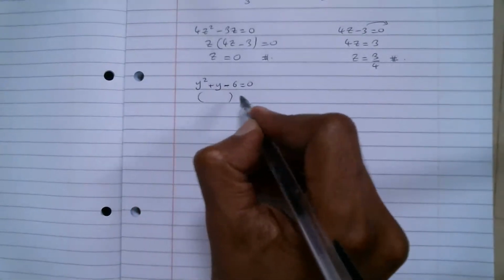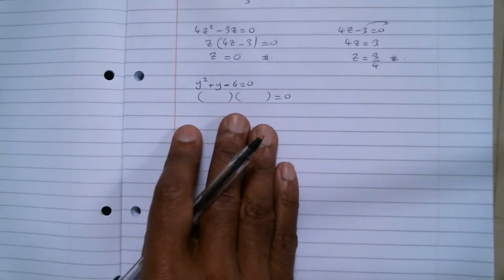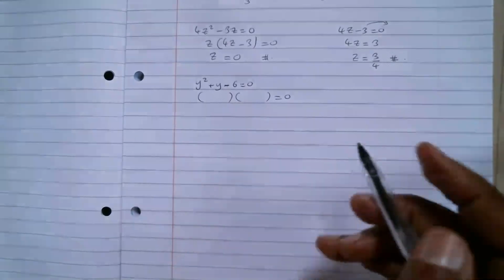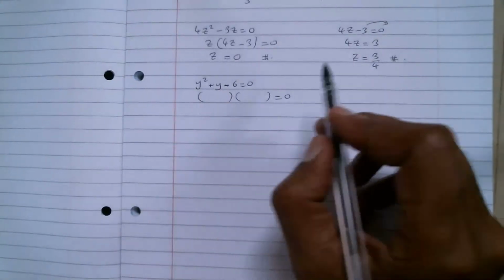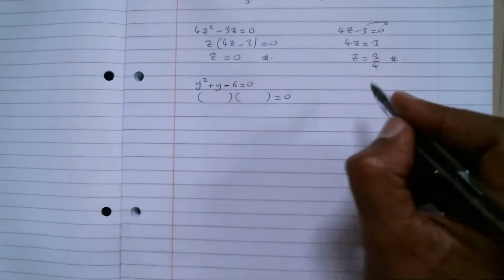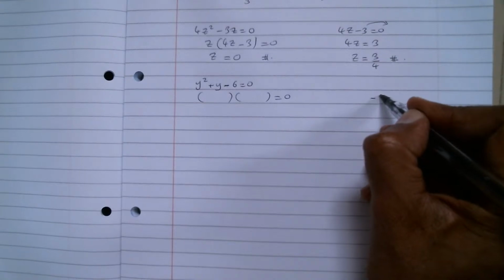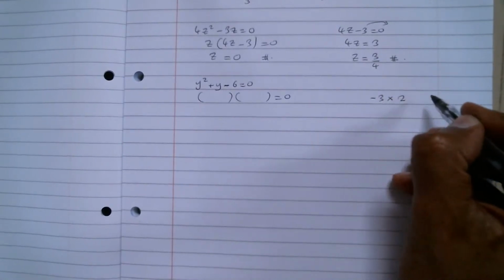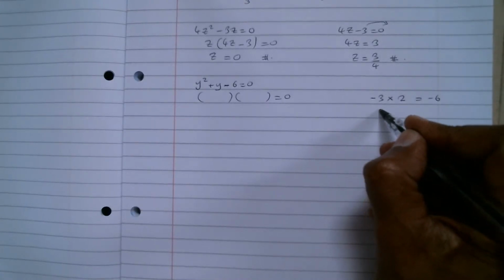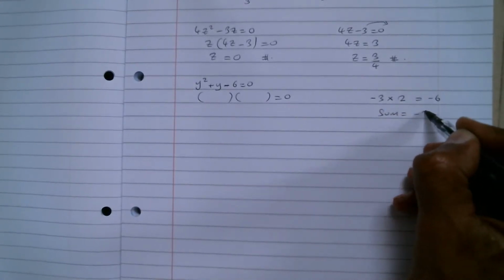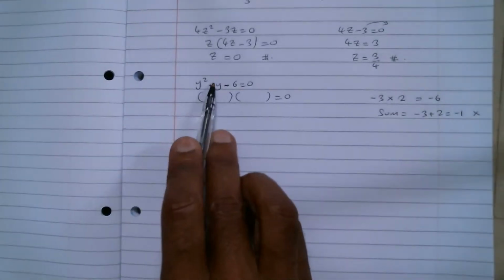What we basically do is put two brackets there and look for two factors, looking at the product and the sum. For the number -6, if I take -3 times 2, that gives -6. But the sum is -3 + 2, which is -1, and that's not good because here the sum is 1.